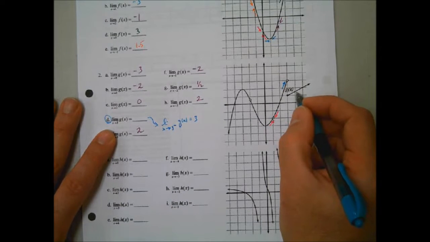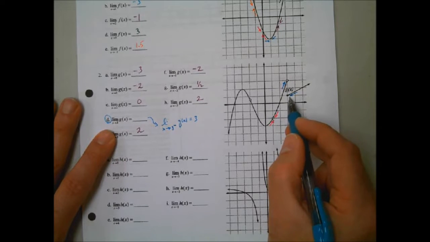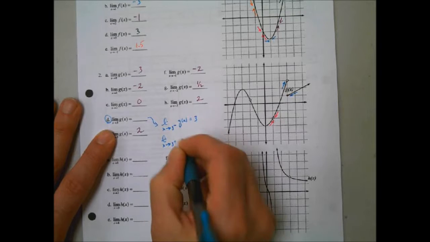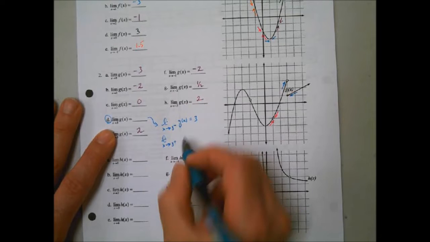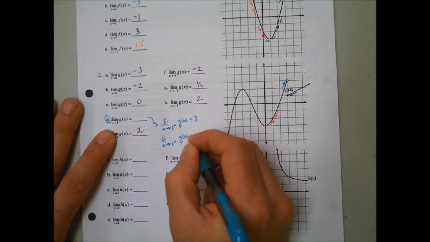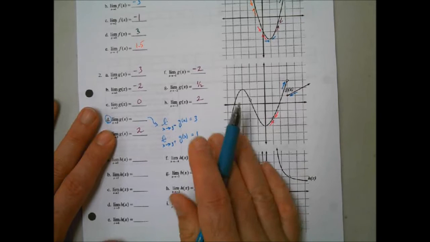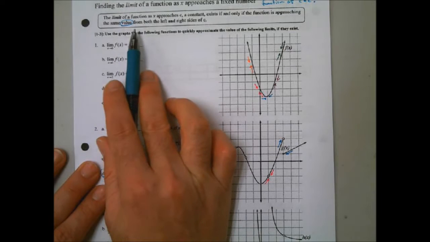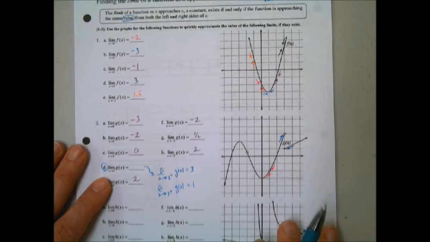Now, if I go to the right-hand side of 3 and go towards 3 from the right-hand side, it appears that it's going towards 1. Let's write that out. Limit as x approaches 3 from the right. If I want to come from the right, it's a little plus in the exponent spot there, of g of x is 1. Now, remember the definition. For the limit to exist, you have to be sneaking up on the same elevation from both the left and the right-hand sides.